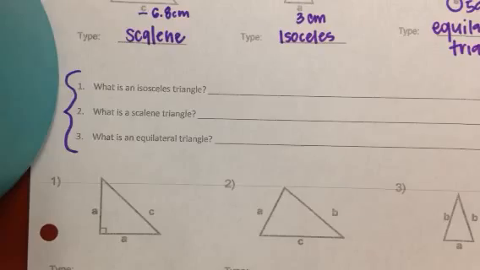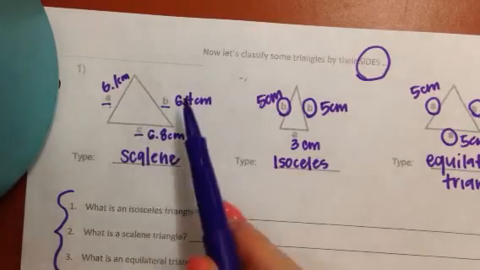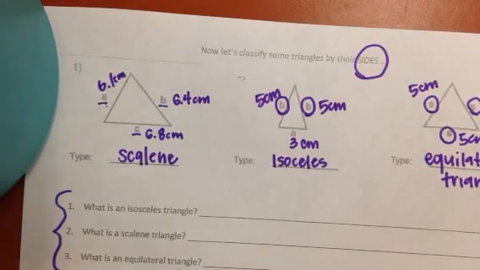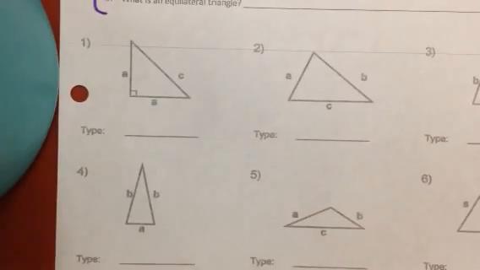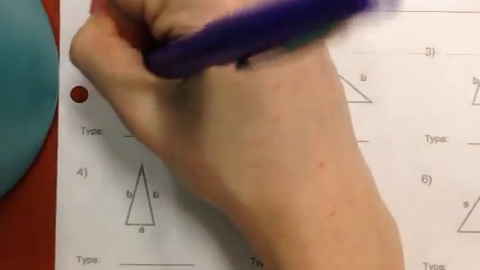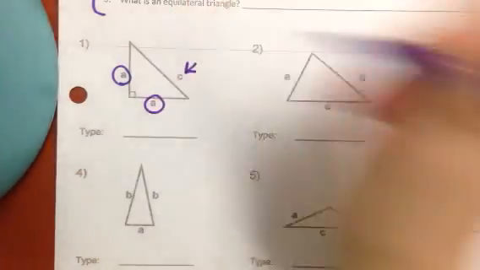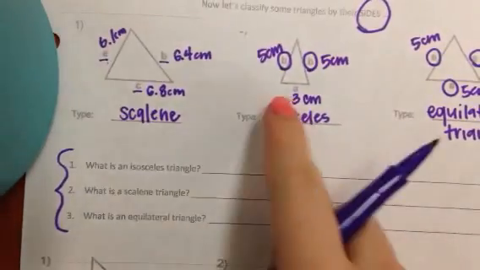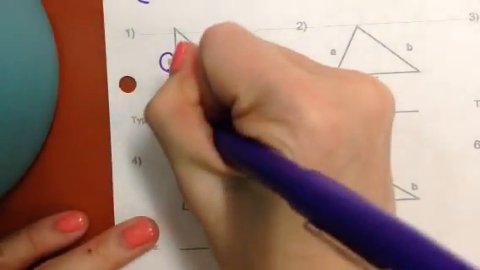Now that you're back and you've checked your work, it's actually time to get to work. You don't have to put numbers in if you don't want to. If you'd like to, you can. For the sake of time, I'm actually not going to use numbers at the bottom. You see I have 2 letters that are the same and one that's different. If I look up to my example, that's 2 sides are congruent, so I have the isosceles.